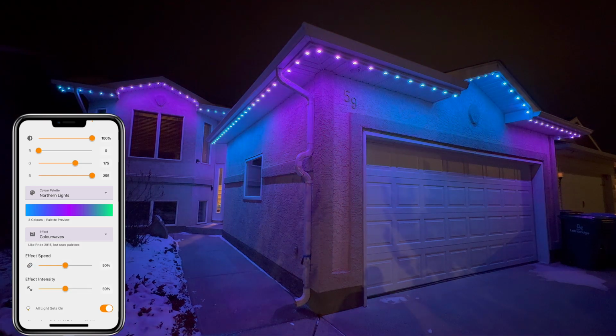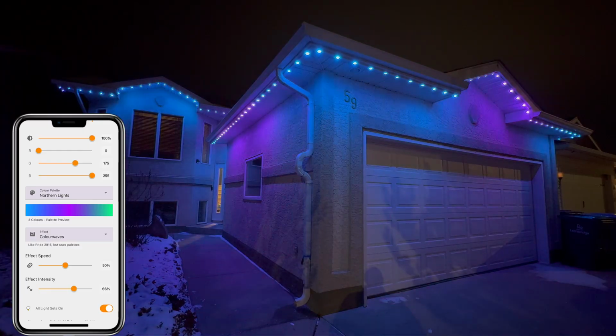Let's see if I like color waves. Oh yeah, color waves there is fun. So I'm going to adjust the intensity so it adjusts the spacing between all three colors. If I drop that, you'll see how it creates a little bit larger spacing. It can be a little backwards sometimes depending on the animation, where if you actually increase the intensity, it will bring those groupings closer, whereas with some others, it will do the opposite.